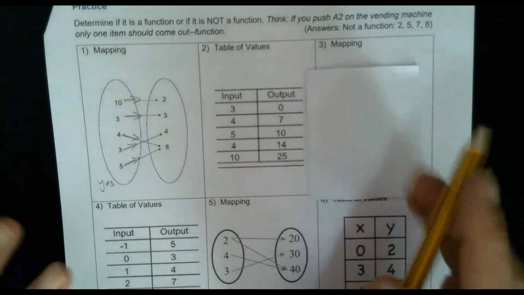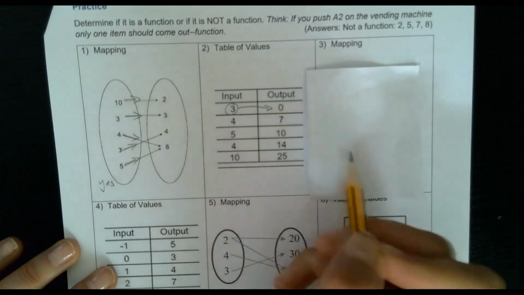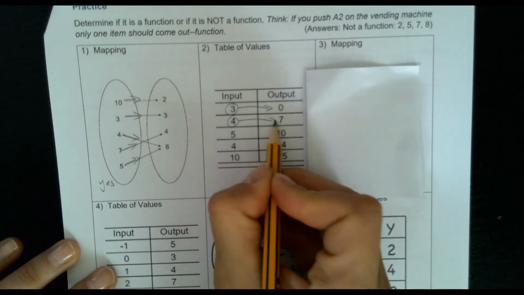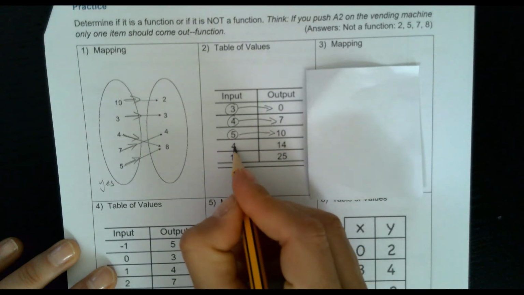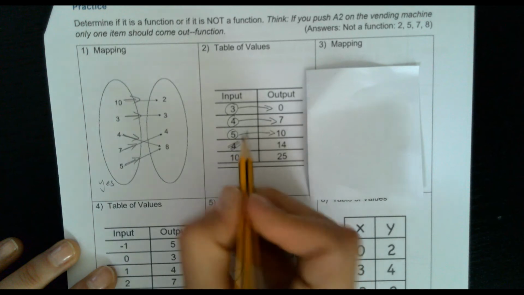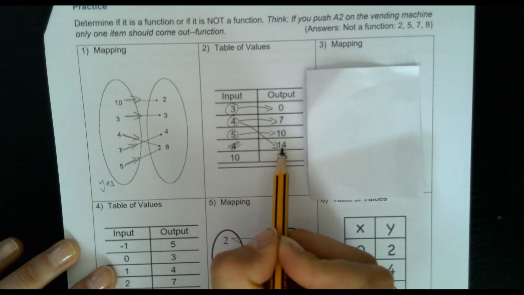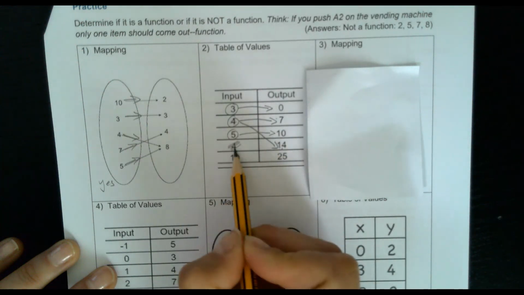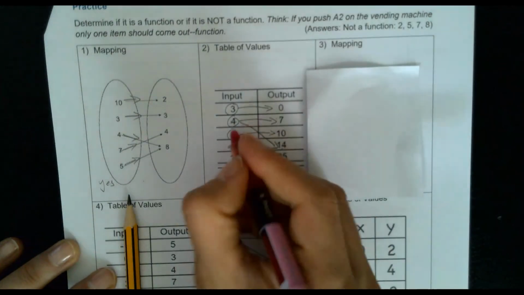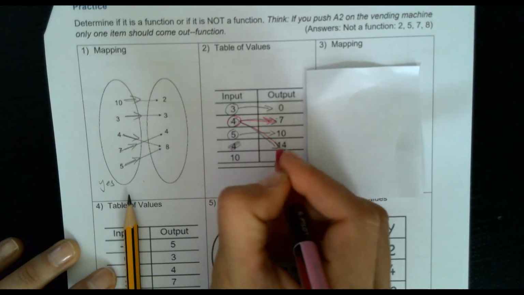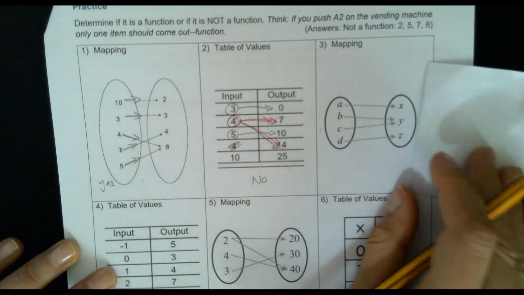Now a table of values is the same as a mapping. So if I push a 3, a 1 comes out. If I push a 4, a 7 comes out. If I push a 5, a 10 comes out. Oh, if I push a 4, I can cancel this and go like this. If I push a 4, a 7 comes out and a 14. See how it's repeated? So if I push a 4, two things come out. Let me put this in pink. If I push a 4, two things come out, which means no, it's not a function.